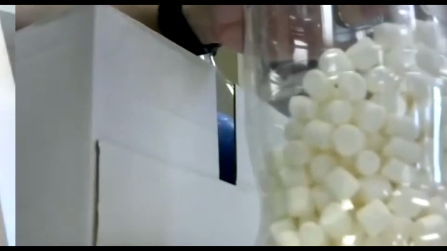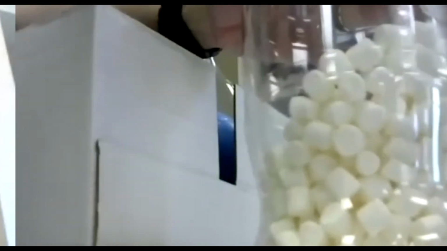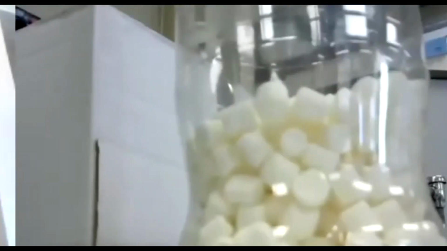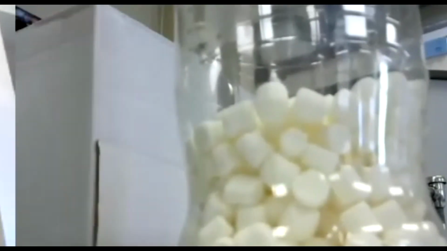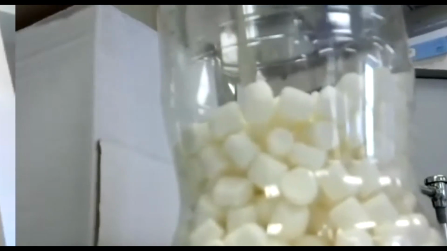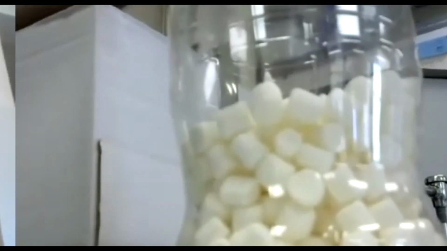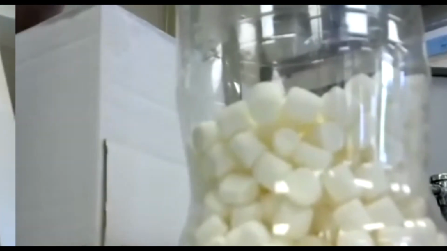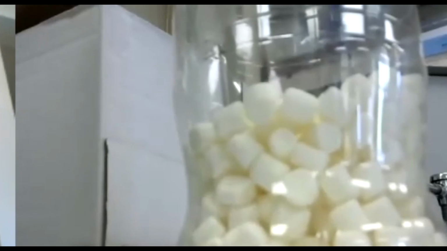Spoiler alert, it doesn't work, but it really does pump air into the bottle. So I have a bunch of marshmallows in here, and I've already been pumping it. So this is high pressure, and now I'm going to release it and let the pressure go down. If pressure goes down, what should happen to the volume? Should go up. So let's see how the marshmallows fare.